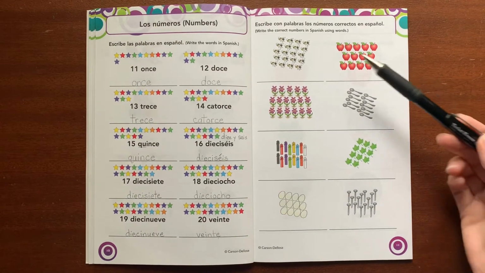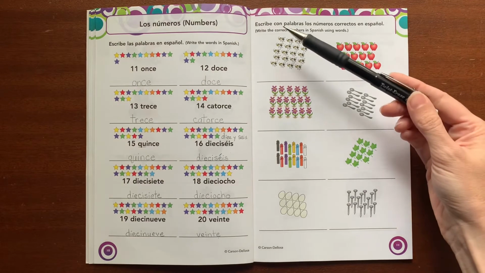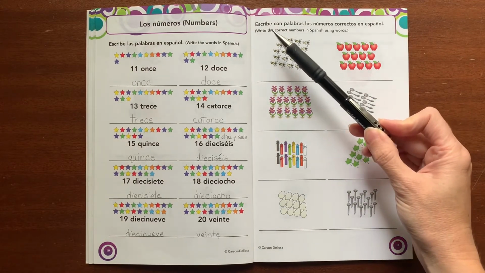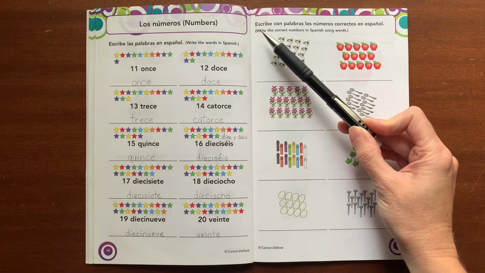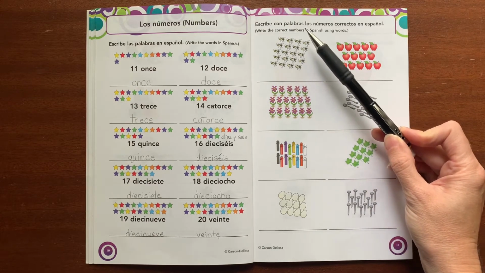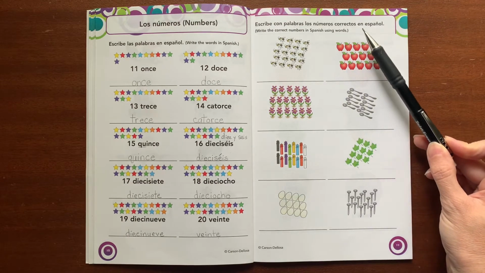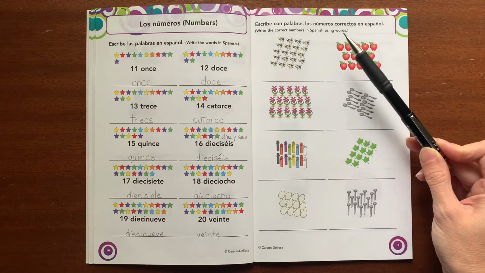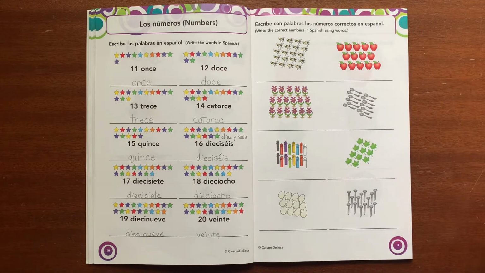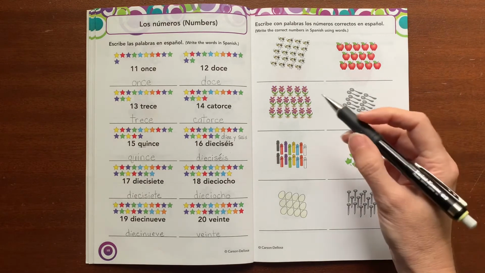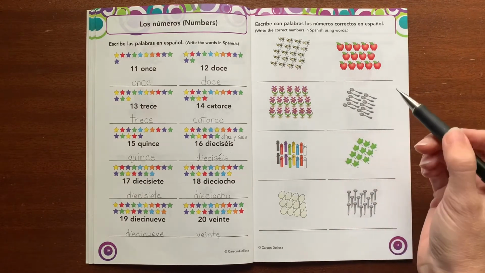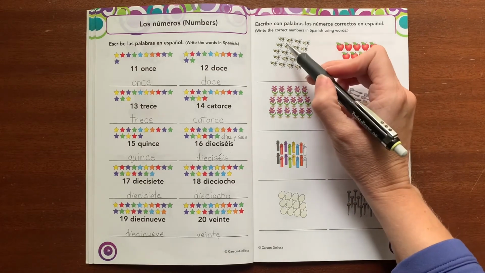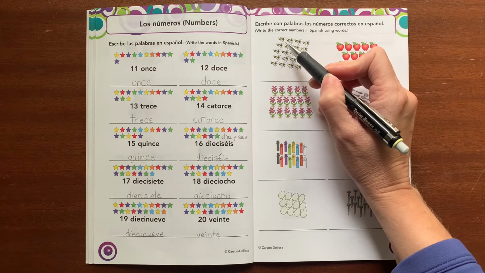So now let's do the review together. Let's practice our numbers 11 to 20. So the instructions say, escribe con palabras los números correctos en español. So write the correct numbers in Spanish using words. Okay, so don't just write out the number. We're going to actually write out the words to practice those. So let's count these together. And these are abejas. These are little bees. Abejitas.